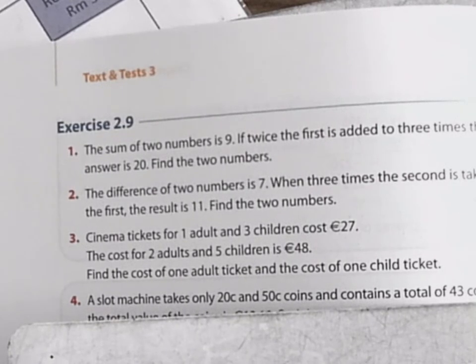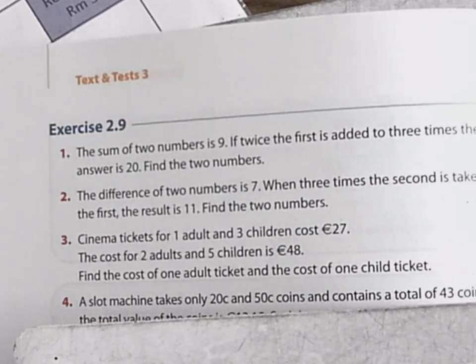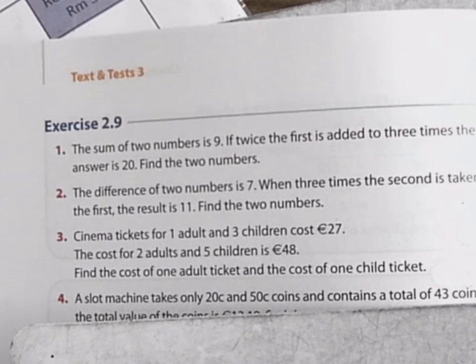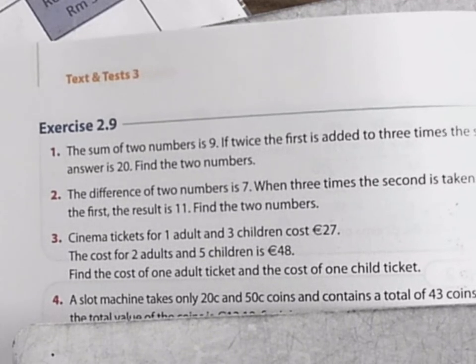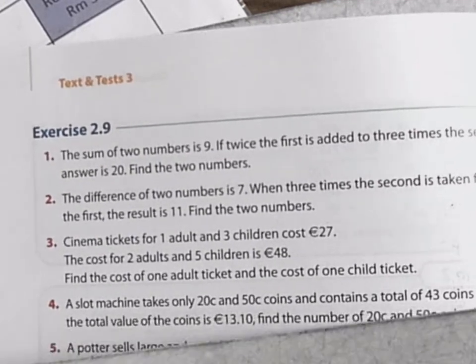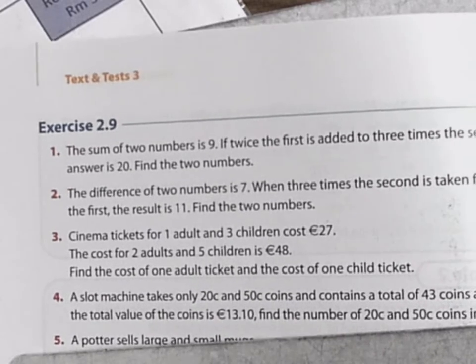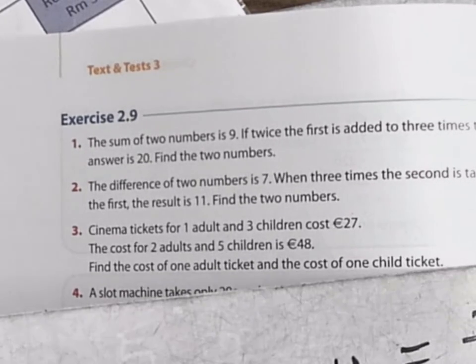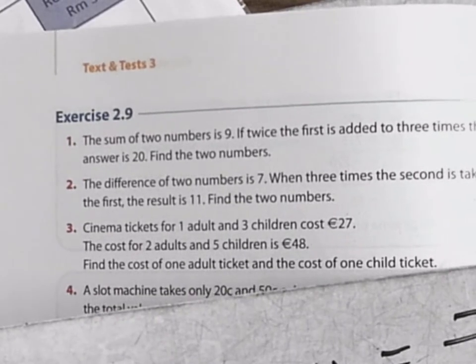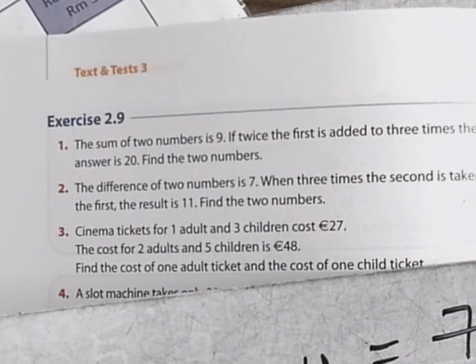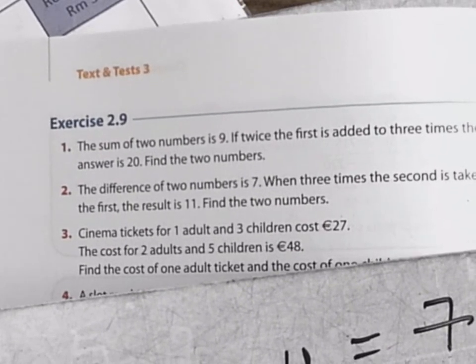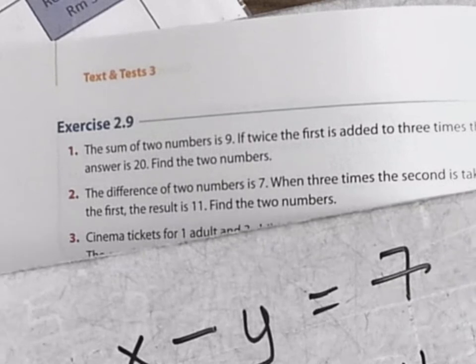When 3 times the second, okay, 3 times the second, what's that? 3y is taken from, so I'm going to take that from twice the first. So what's twice the first? 2x. The result is 11. And there's the two equations. Go solve it.